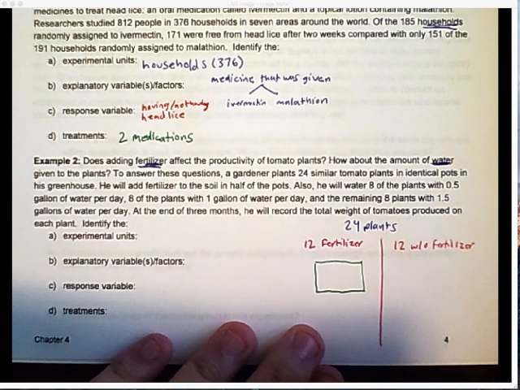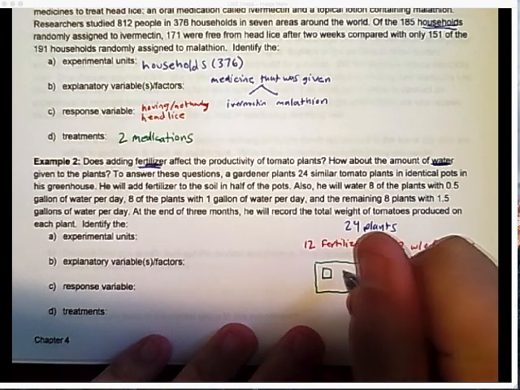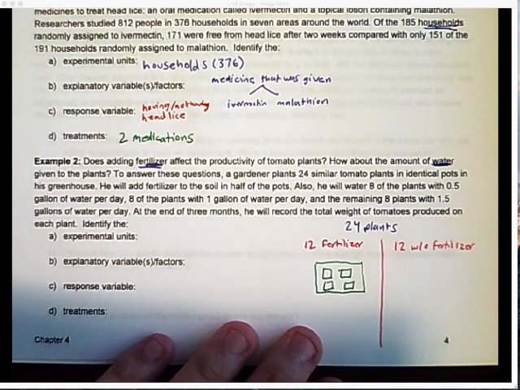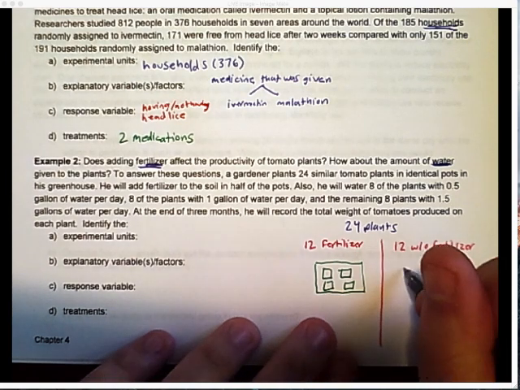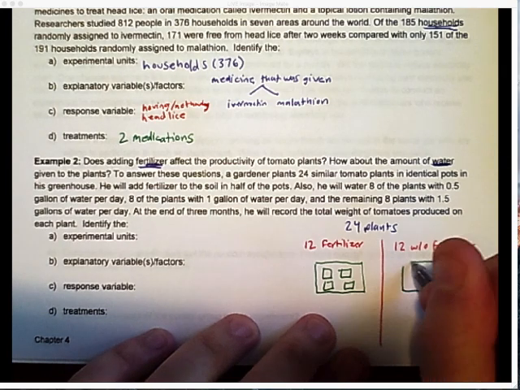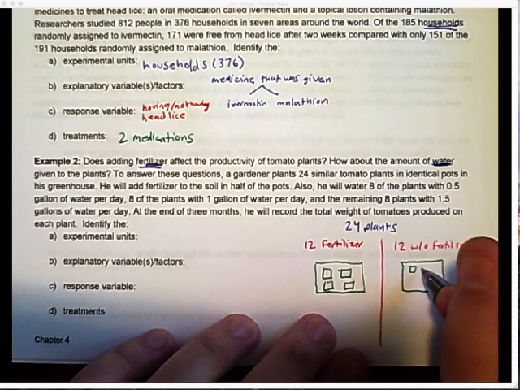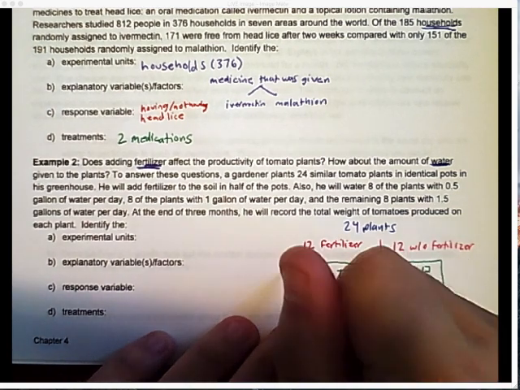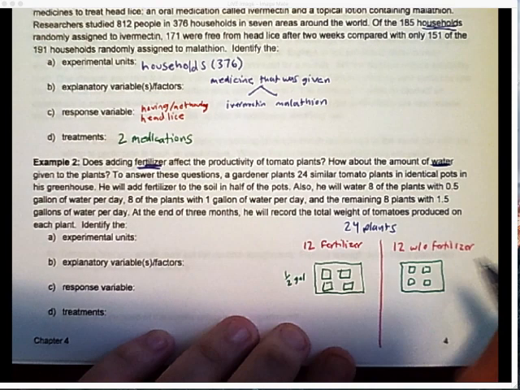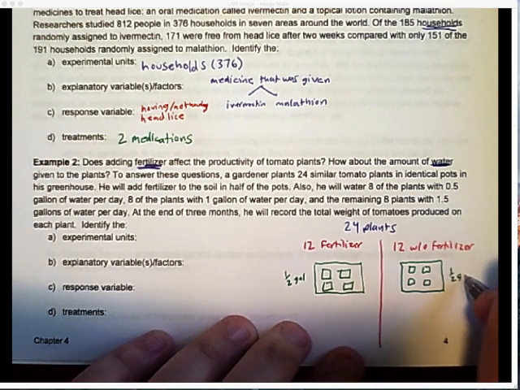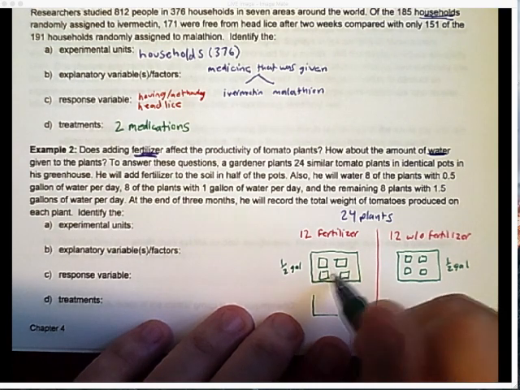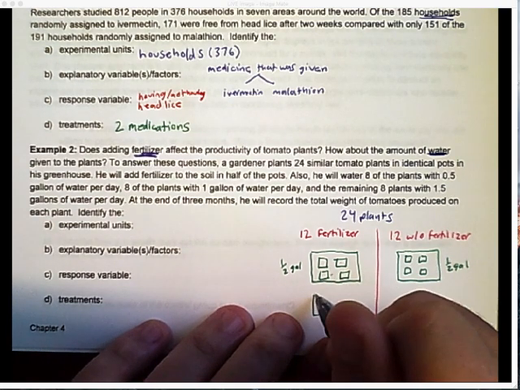So in 4 of them, I'm going to split this up evenly. So in 4 of those over here, and in 4 of these over here, they get a half gallon of water. So I have the 8, 4 and 4 make 8.